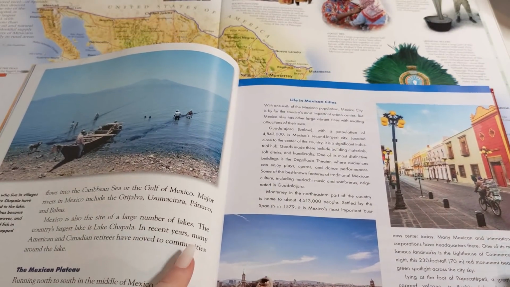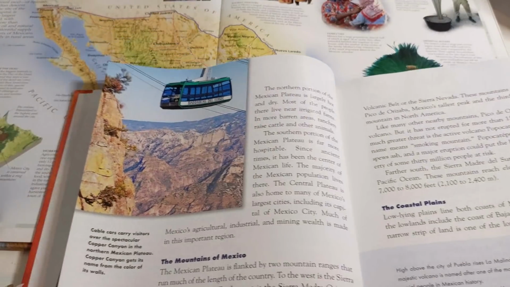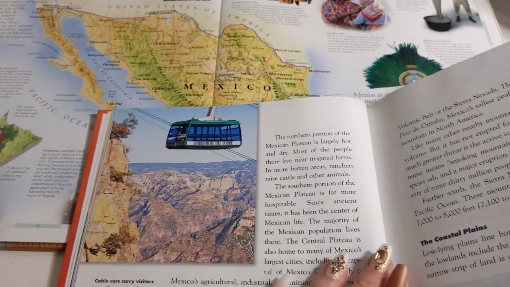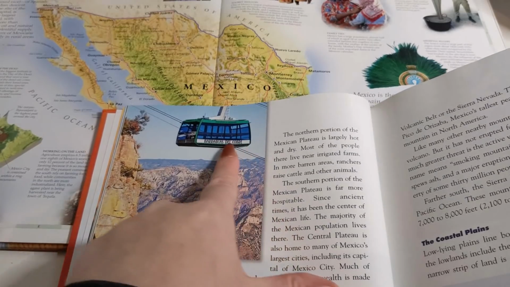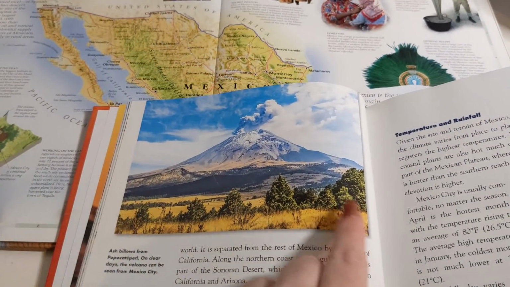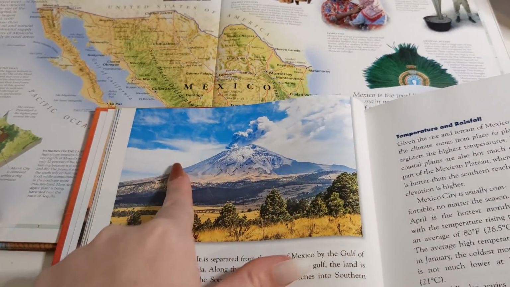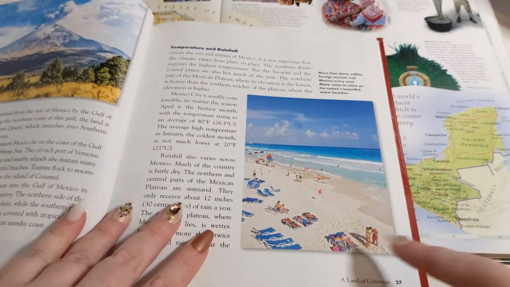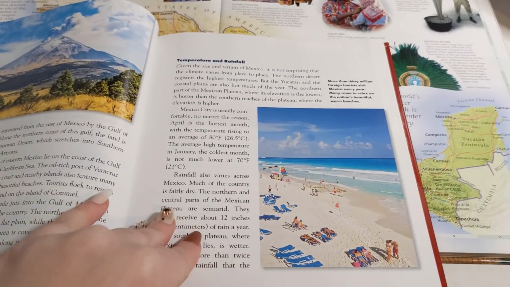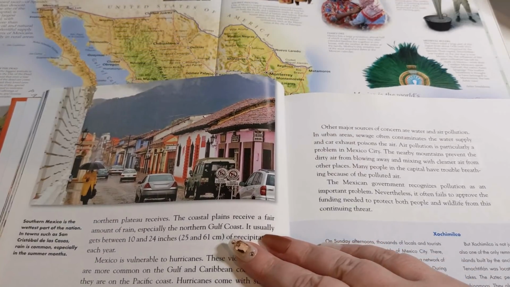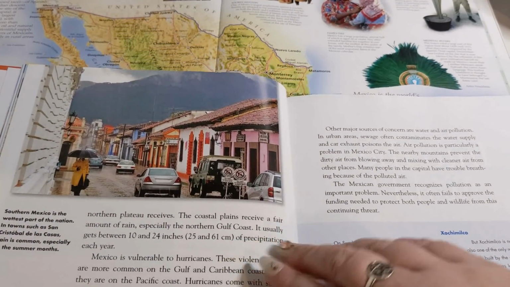Very, very colorful cities. And this is something I would never do. I'd be crying in there. I hate big heights like that, but it's a neat little view over this big canyon, so you can see all of the sights there. Here is Popocatépetl. Very beautiful volcano, very active. And some of the beautiful beaches in Mexico. Very, very nice.